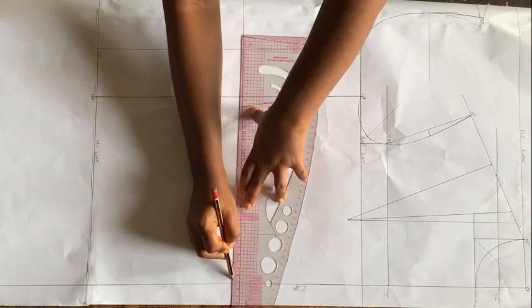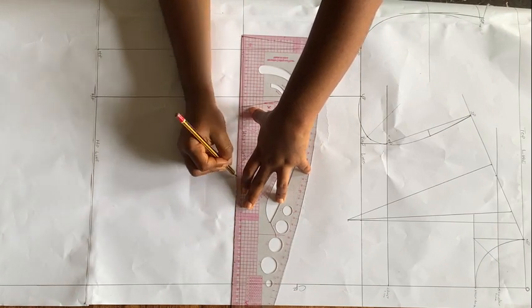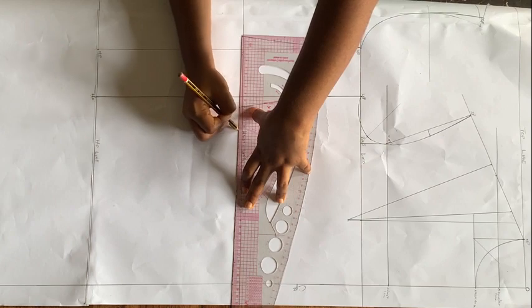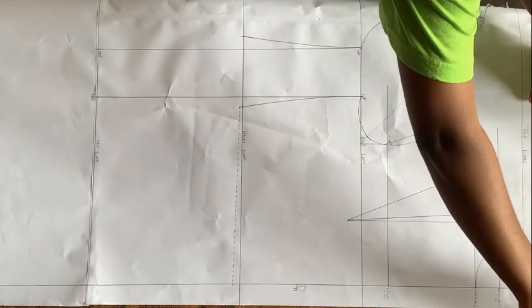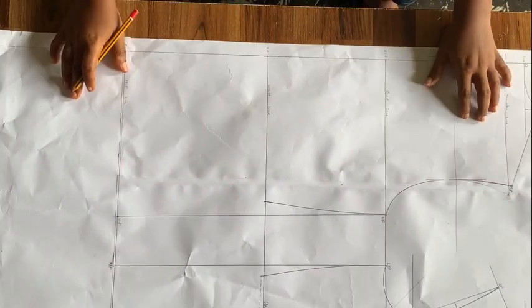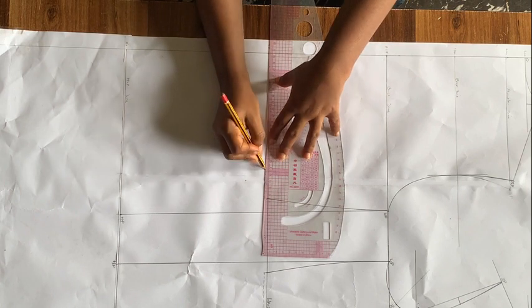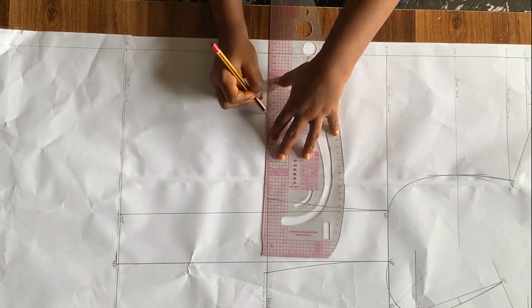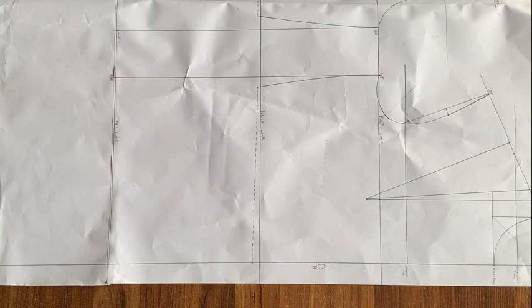In this case, I'm going to be using broken lines because I might use it, I might not use it. So I'm just doing this to show you for illustration purpose. So I've gone ahead to link the 1.5 cm at the side waist and also 1 cm at the center front. Now linking this for the back, 1.5 cm at the side for the back, and then to the center back.